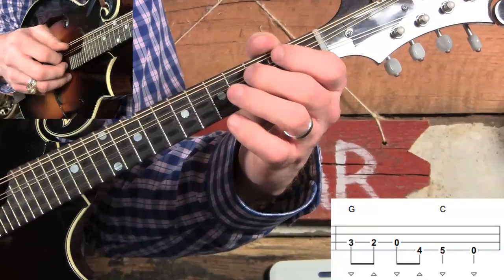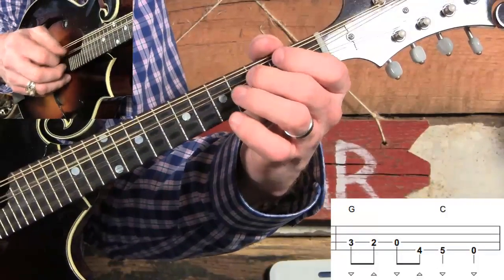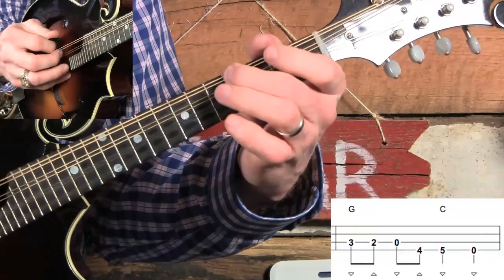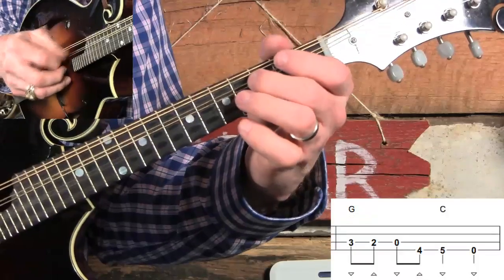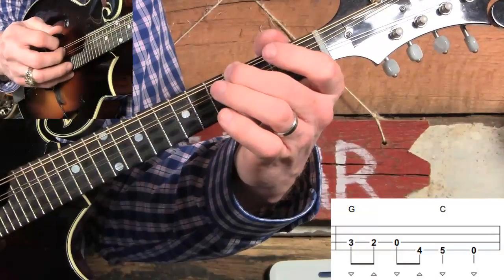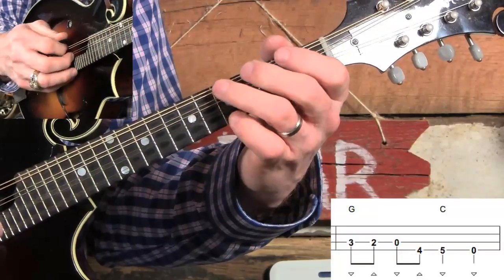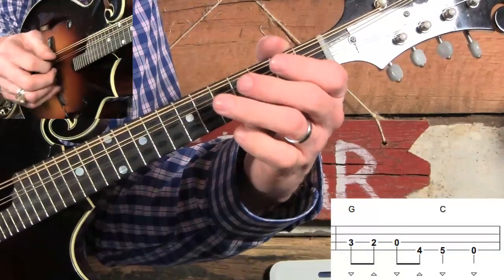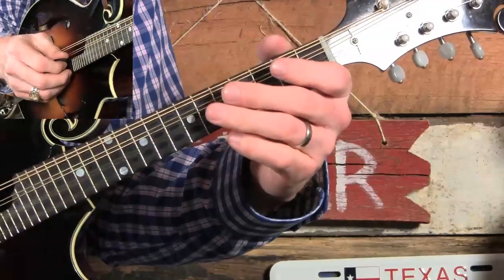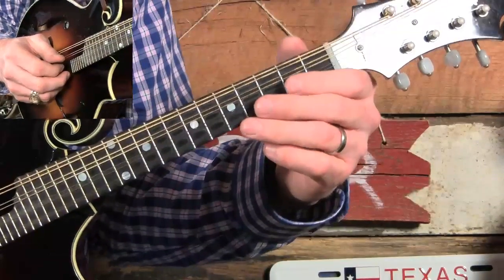It sounds like this. Ready, go. 1 and 2 and 3 and 4 and. So we have 4 eighth notes starting it out. 1 and 2 and then 2 quarter notes to end on the last 2 beats. 3 and 4 and downstroke, downstroke. Good. Now that is the end of the first time through the A part.